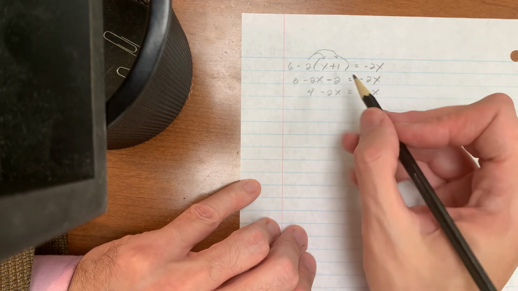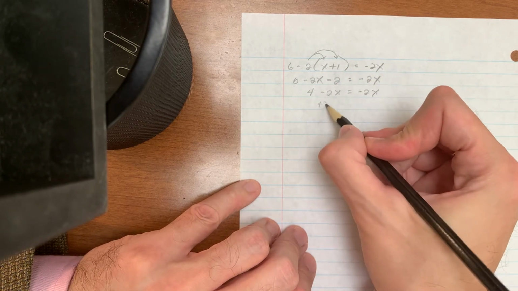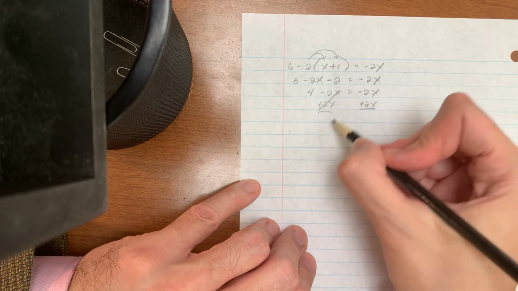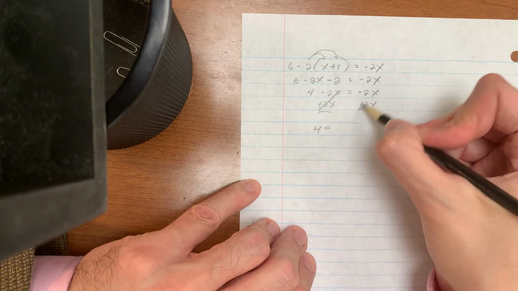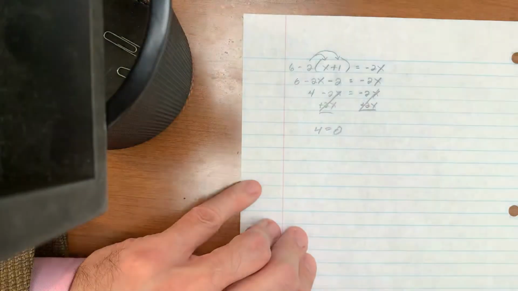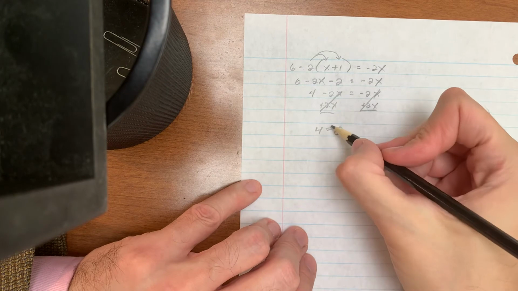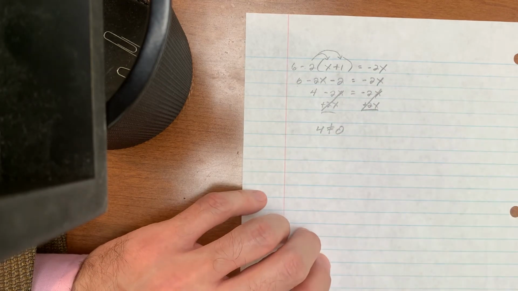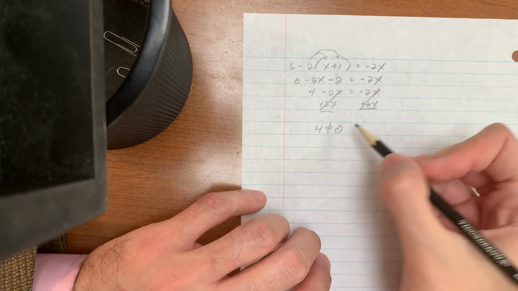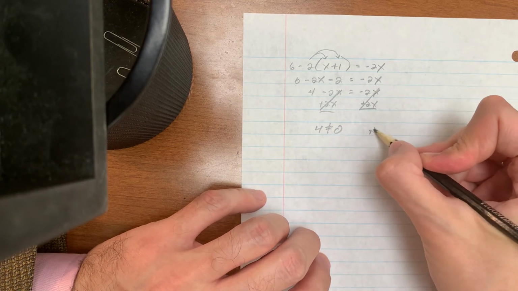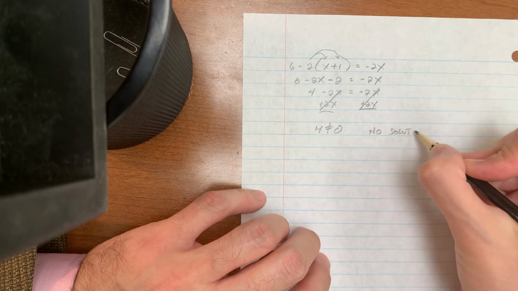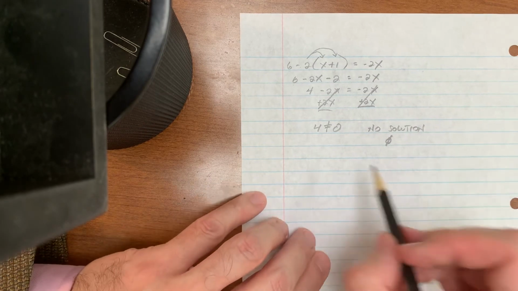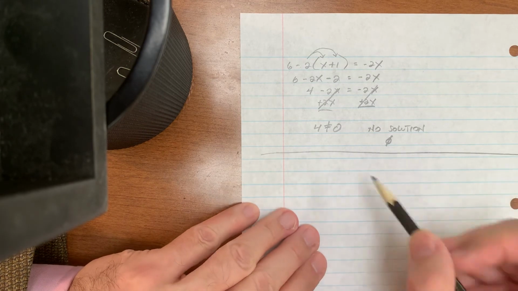I know I want the variable only on one side, so I'm going to add 2x to both sides to move it, but what happens is I get 4 equals, well, that also cancels, like 4 equals 0. Well, 4 does not equal 0, obviously, which tells you, since the variable term dropped out and the result is untrue, that there is no solution. You could write no solution, or you could write the empty set notation, either which way. That's one of our special cases.